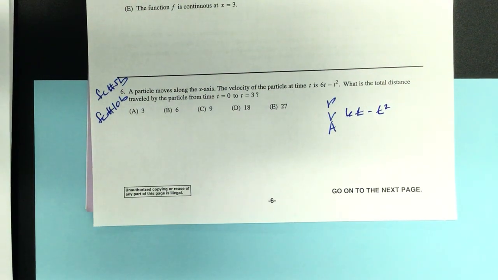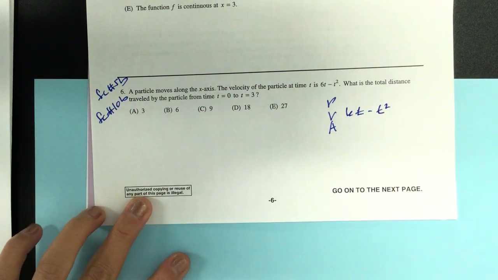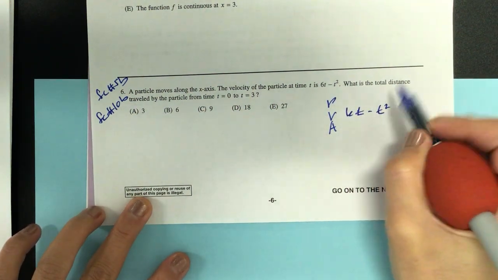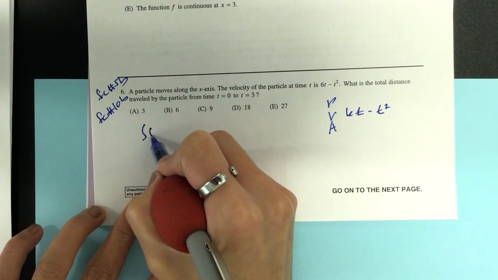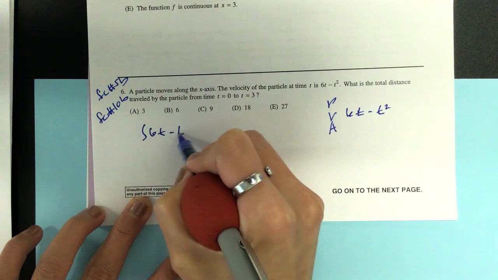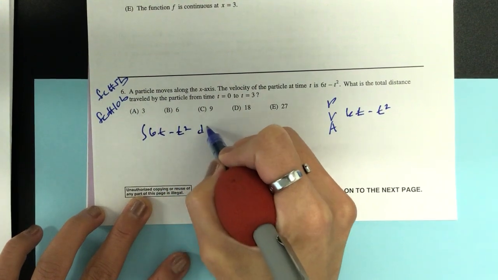So I need to go up to the particle, okay? Now, to go up to the particle, that's the integral of it. So if I integrate this, it's going to go up to the particle. So let's all write on here. We have integral of 6t minus t squared dt.